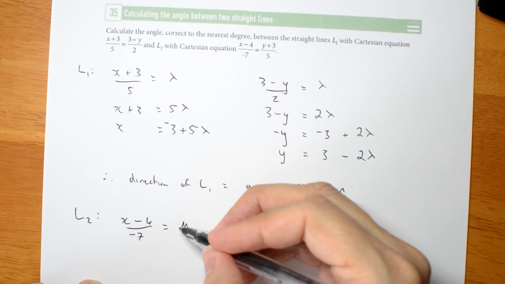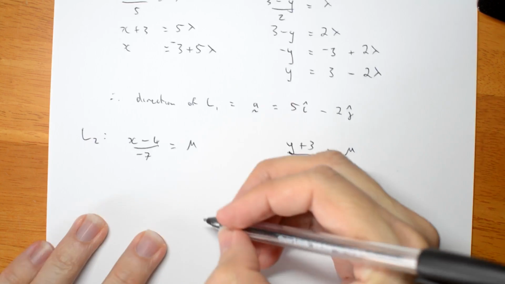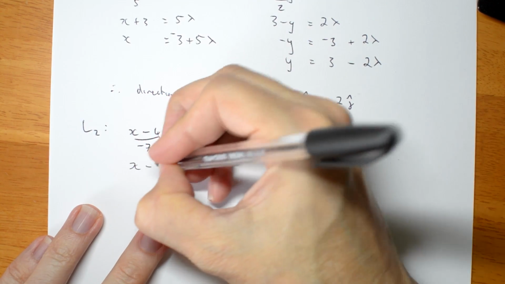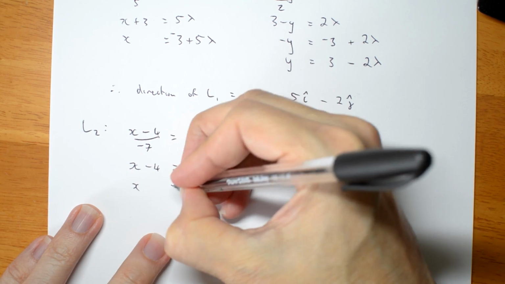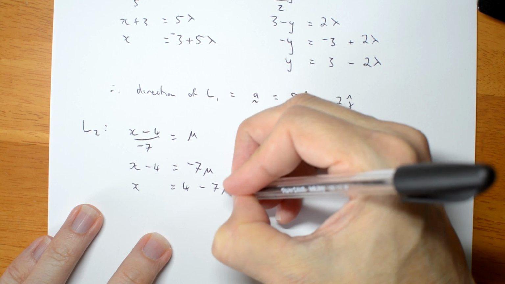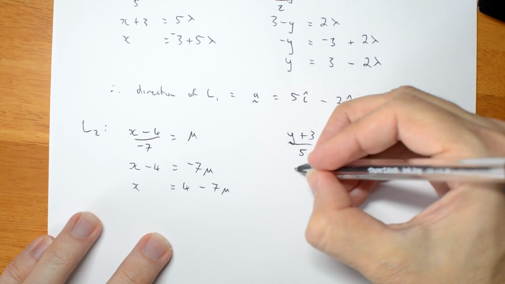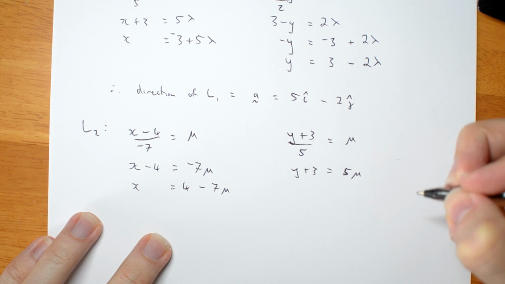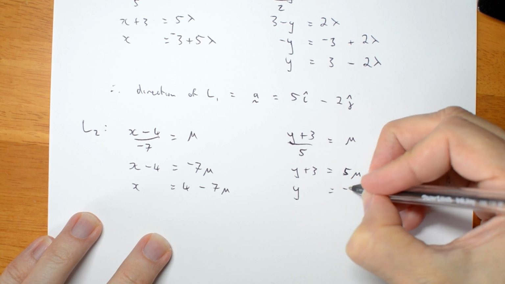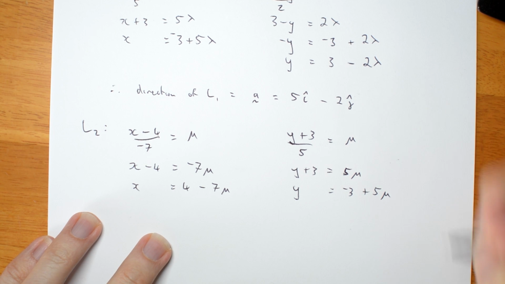Rearrange each of these into parametric form. x take 4 is negative 7 mu. x is 4 minus 7 mu. y plus 3 equals 5 mu. y is negative 3 plus 5 mu.